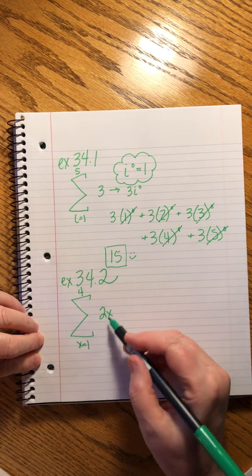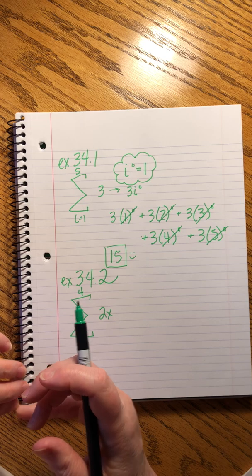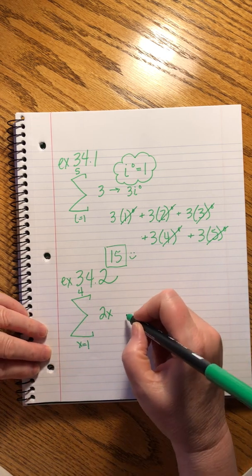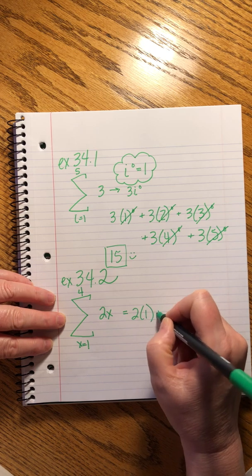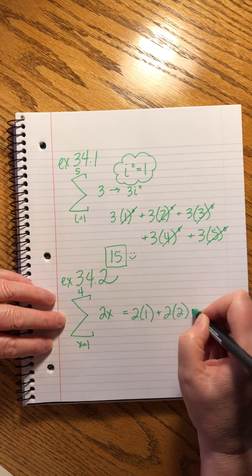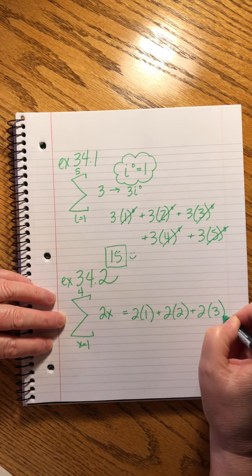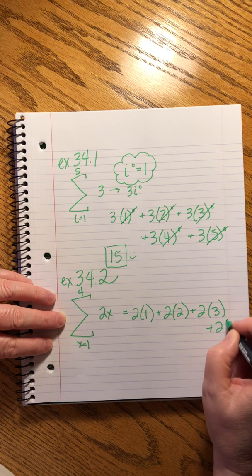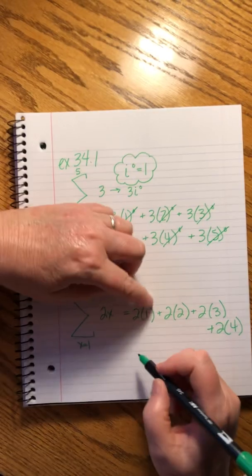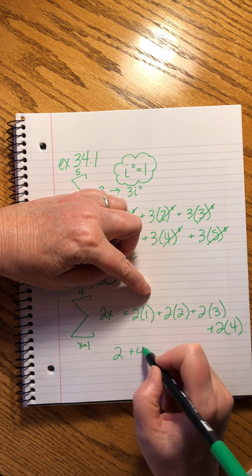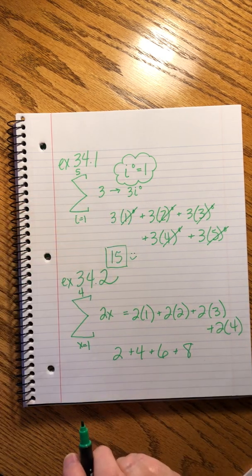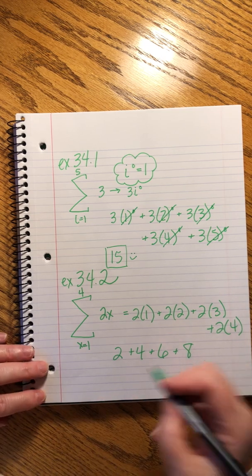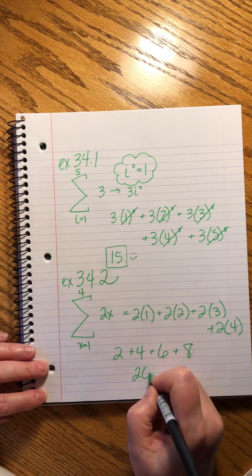We're going to get relatively more complicated elements here before too much longer. All right, so this equals 2 times 1 plus 2 times 2 plus 2 times 3 plus 2 times 4. And that will be 2 plus 4 plus 6 plus 8. And that equals 20.